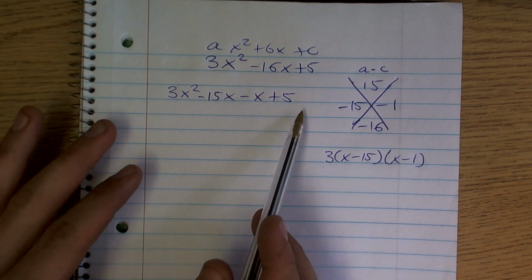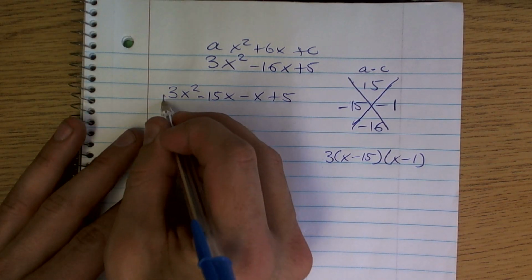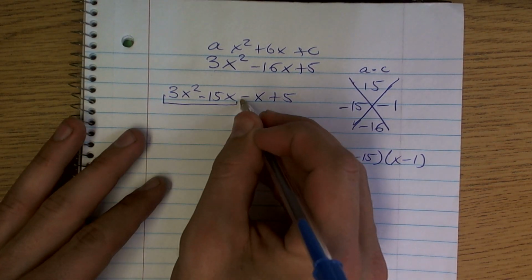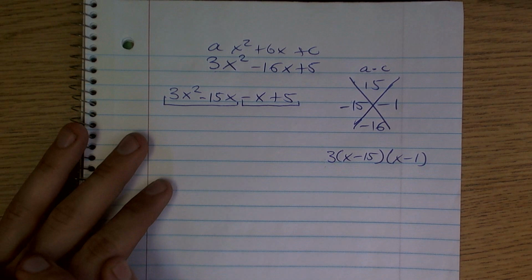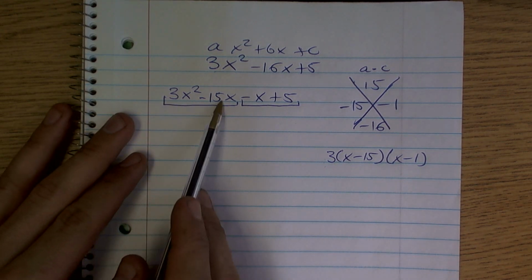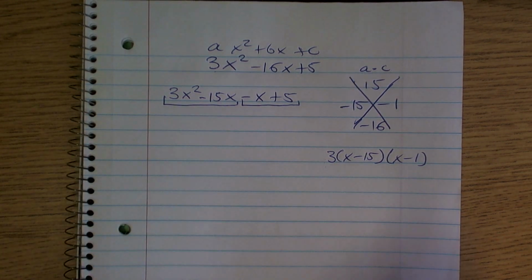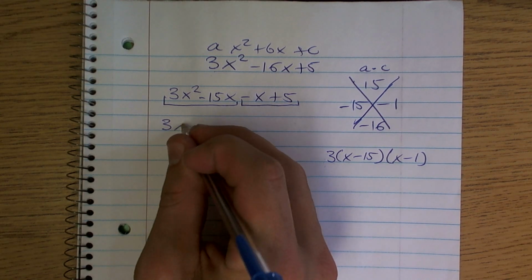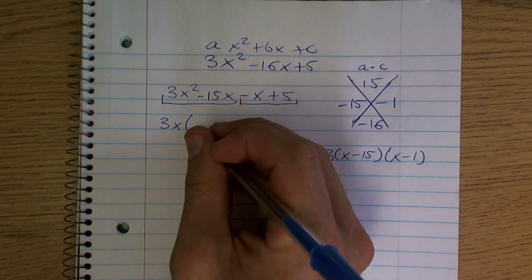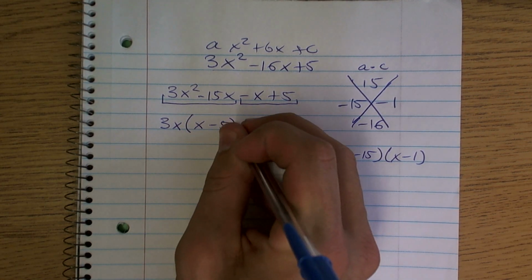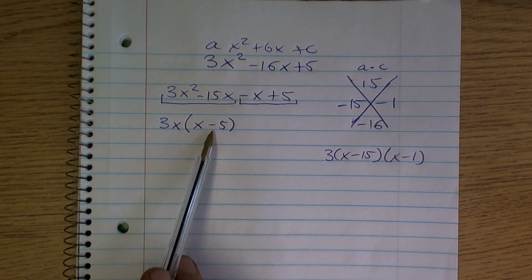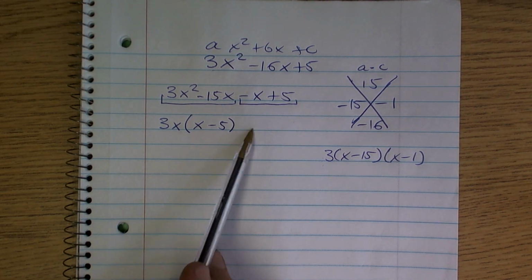But now, being able to do that, what that allows me to do is factor by grouping, which means I'm going to factor the first two terms and factor my last two terms. So now I look at this and I say, all right, what can I factor out? A 3 and also an x. So when I factor out a 3x, I'm left with an x minus 5. And my whole goal is to get two of these terms together.